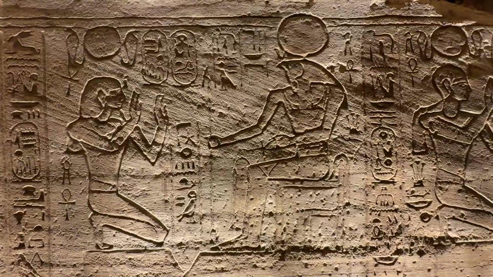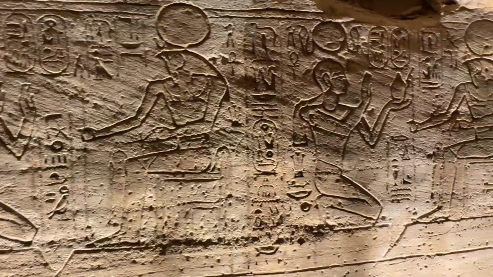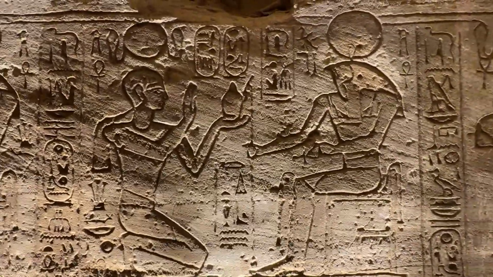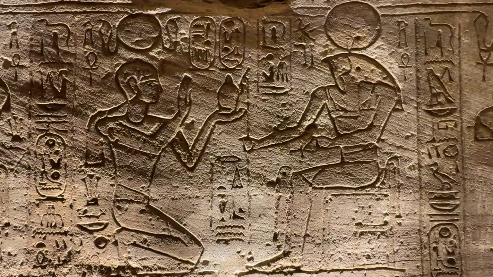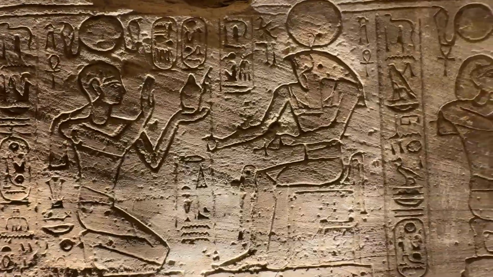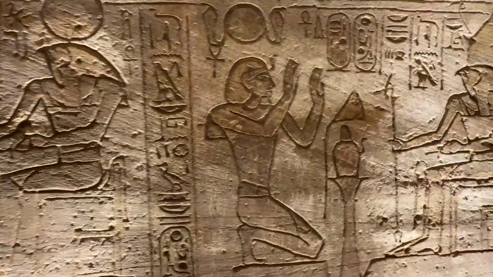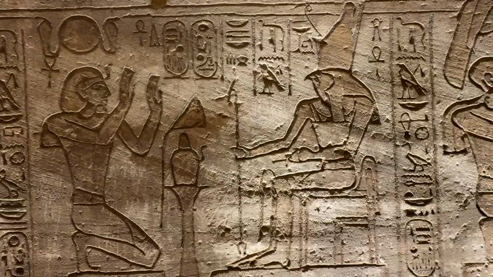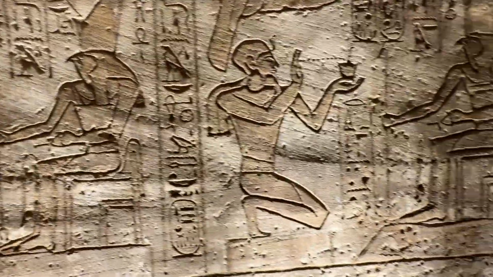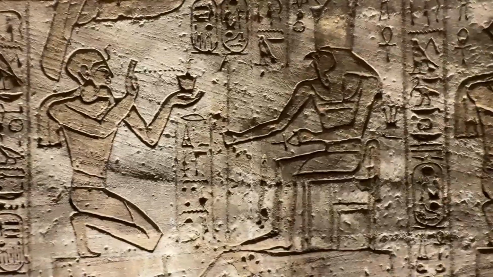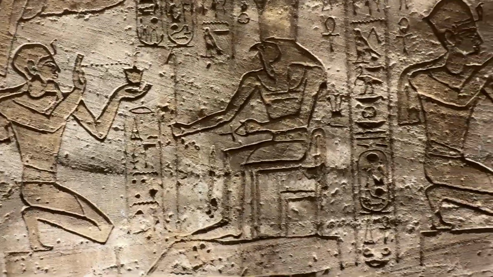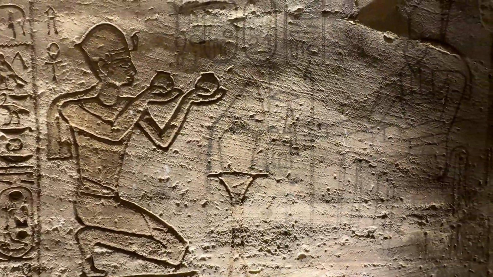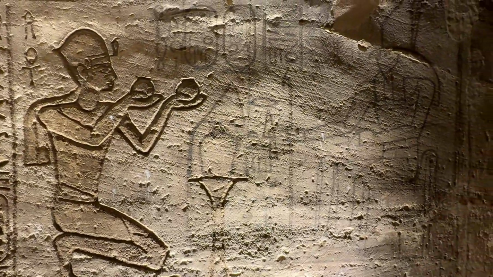I can't remember which one's which. I'll have to look into that in a bit more detail. Throughout the temple there are pictures of him offering to all the different types of gods. I'm not sure, but I think that might be the god of music. Here I'm not sure who it was.